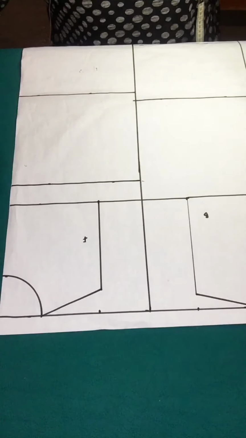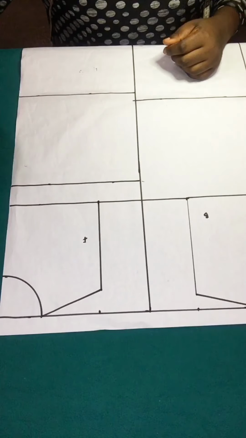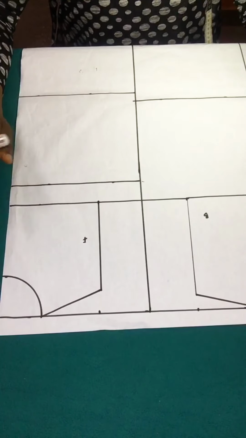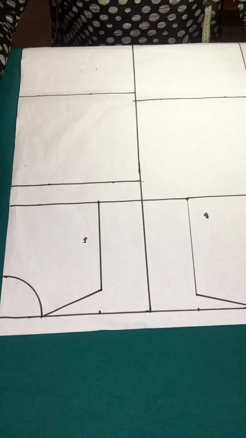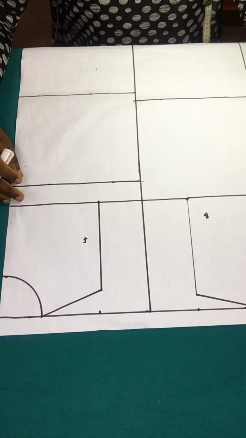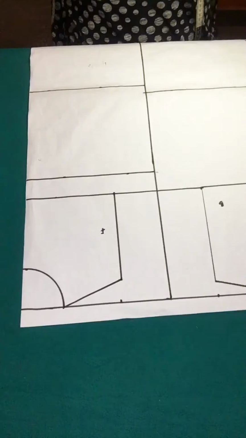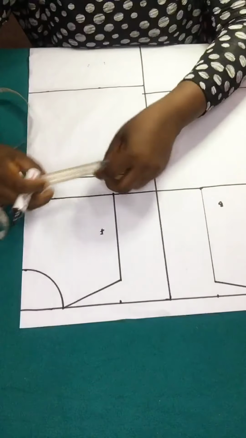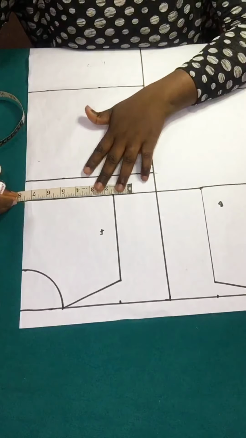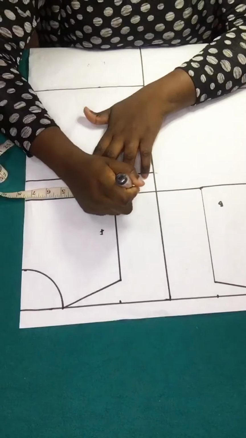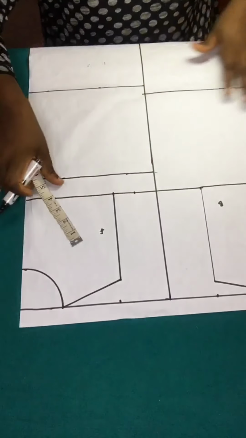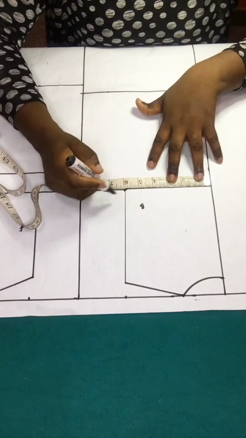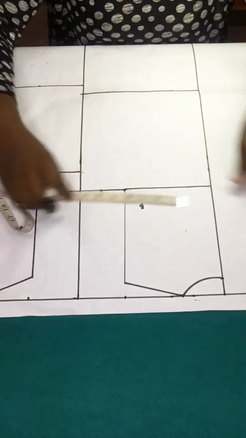After this, the next thing we are going to do is to take our bust measurement. The bust measurement I have for this tutorial is 13 inches. So I'll divide 13 inches into 4, and that gives me 7.5 inches. So I'll come here and measure from the center front to the side 7.5 inches and mark. I'll move over to the back and take the same measurement, 7.5 inches.